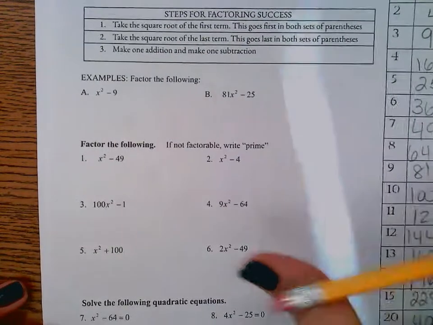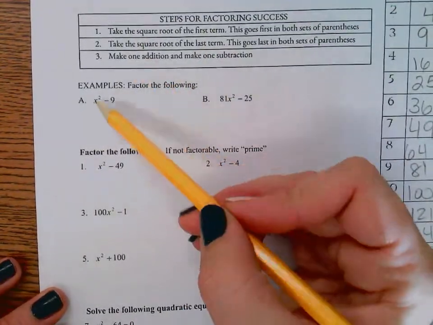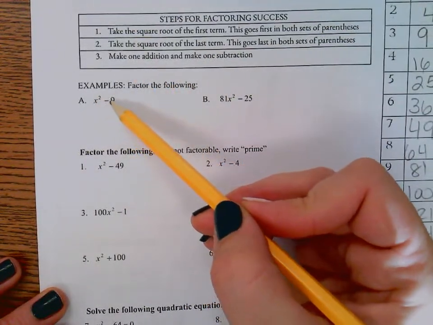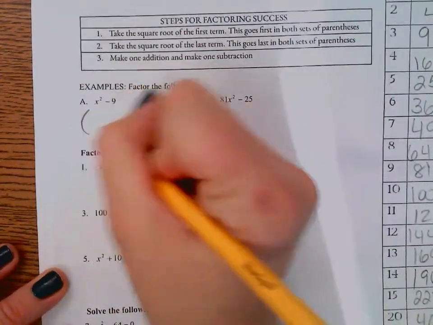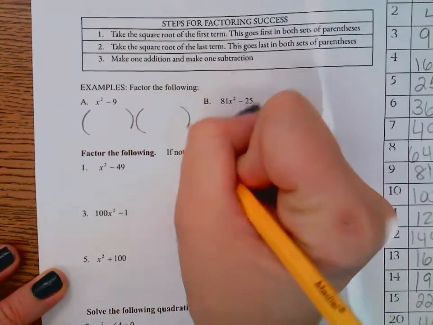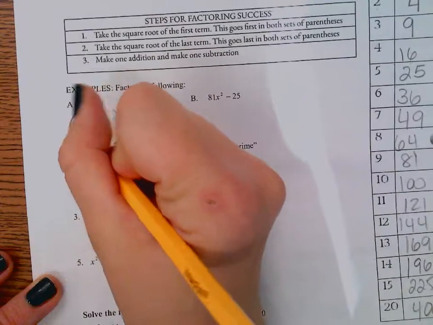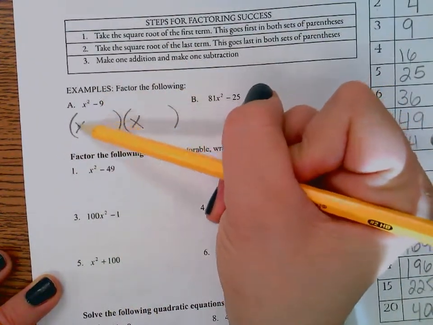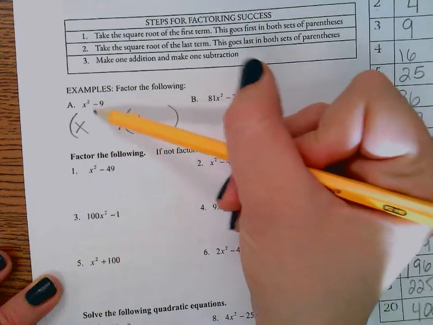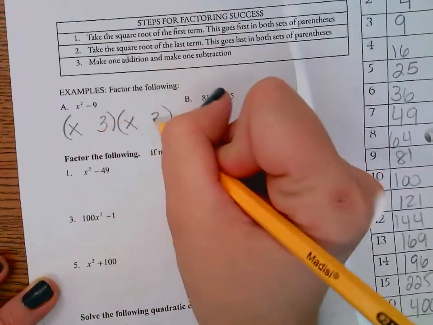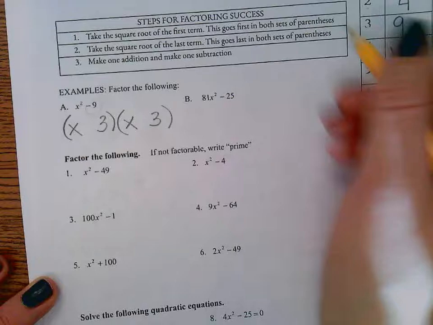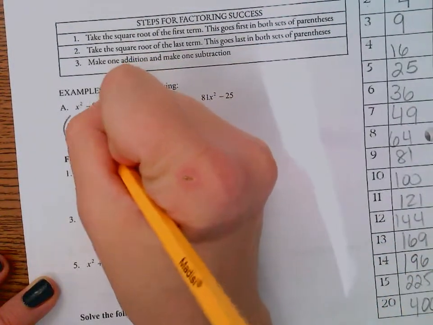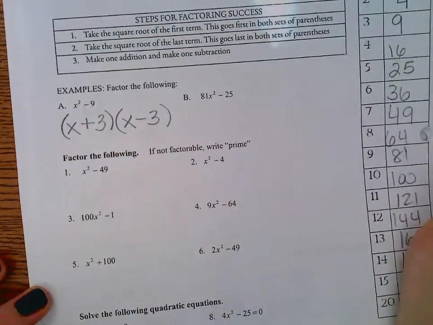All right, so here are the examples. If you are taking x squared minus 9, you are allowed to make 2 different parentheses. You're going to put the square root of the first term, so the square root of x squared is x, and you're allowed to take the square root of the last term. The square root of the last term is 3. You make 1 parenthesis positive and 1 parenthesis negative.